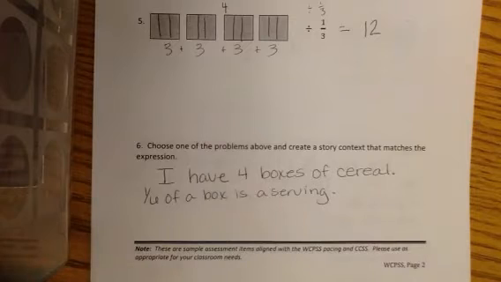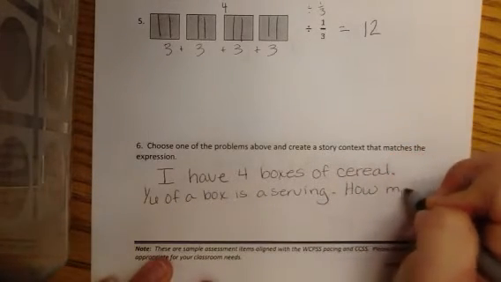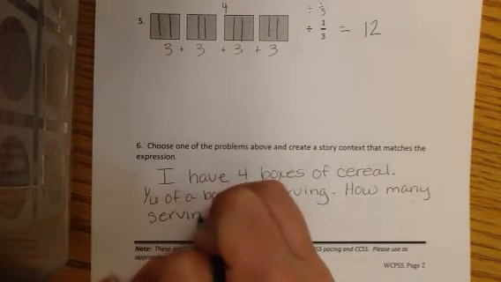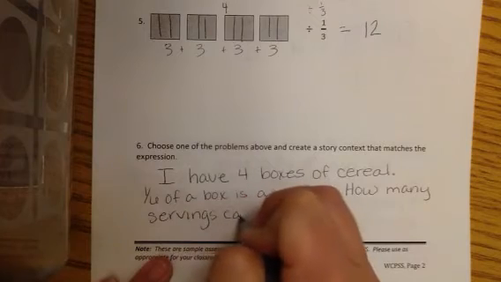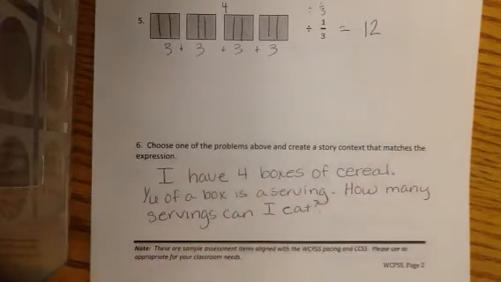So I have 4 boxes, 1/6 is a serving. How many servings can I eat? So starting off with 4 boxes of cereal, I have 1/6 of a box of serving. How many servings can I eat?